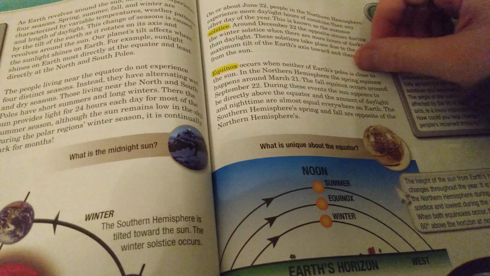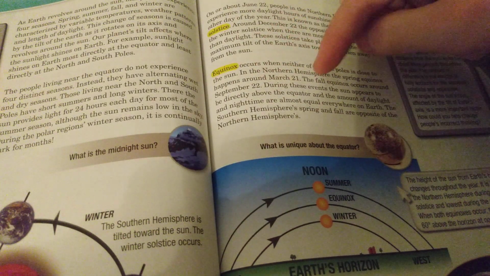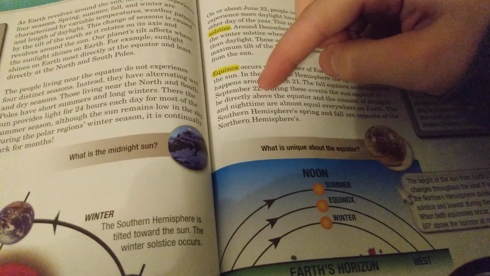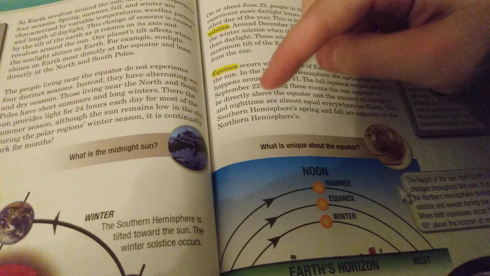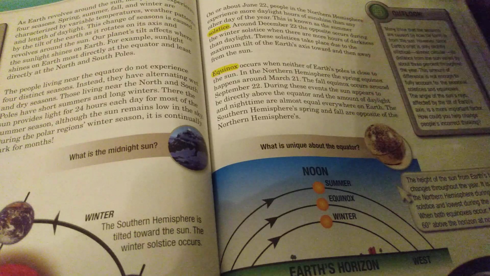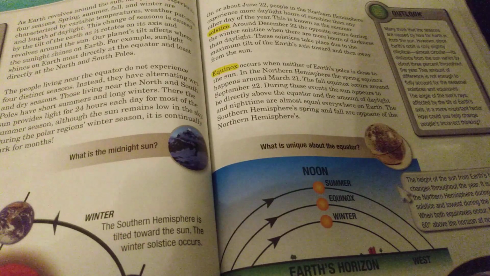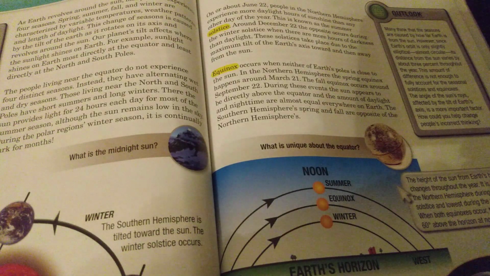Right. And then this last thing, equinox. That just means that in the northern hemisphere, the spring equinox happens around March 21st, and the fall equinox occurs around September 22nd. And this just means that during these events, the sun appears to be directly above the equator, and the amount of daylight and nighttime are almost equal everywhere on Earth. So that just means that on these days, March 21st and September 22nd, there's an equal amount of daytime and an equal amount of nighttime wherever you go. That's pretty much what that means.